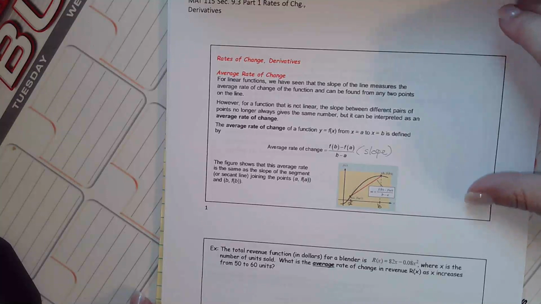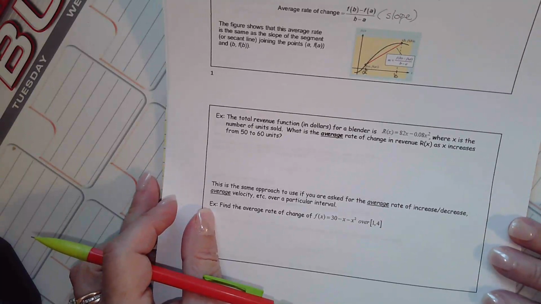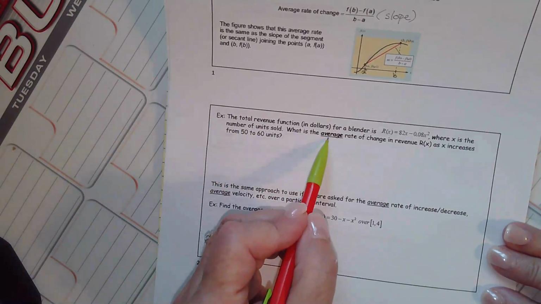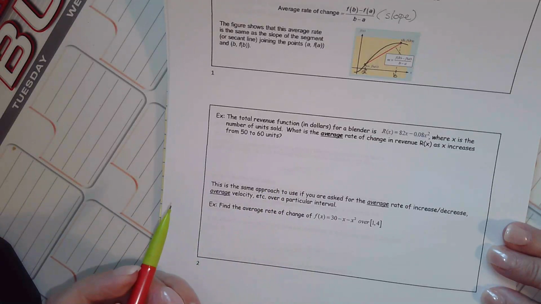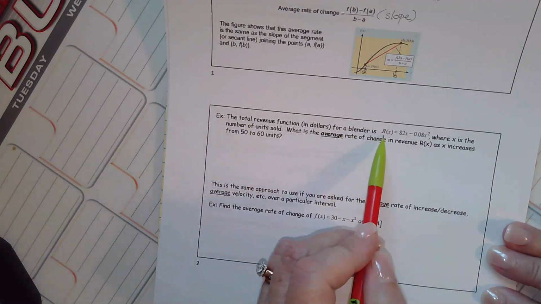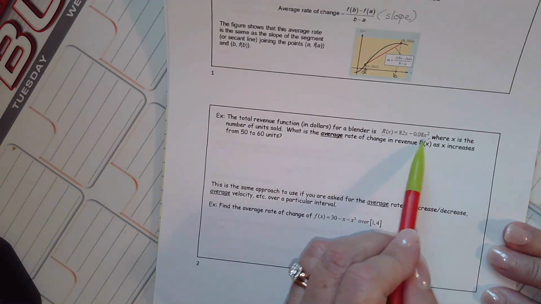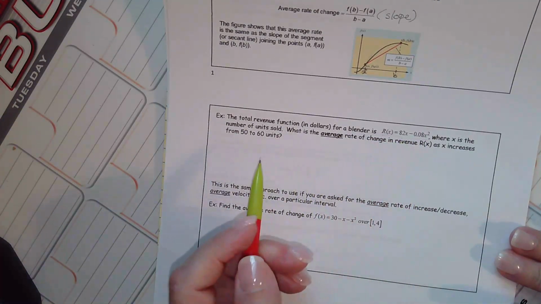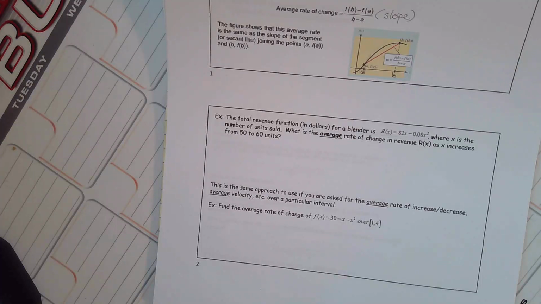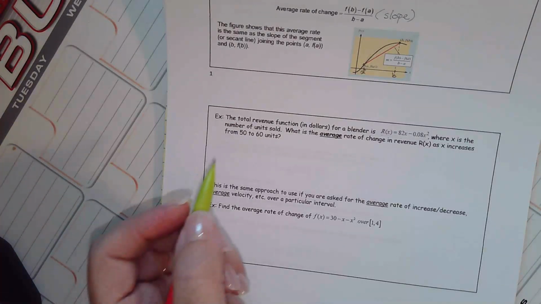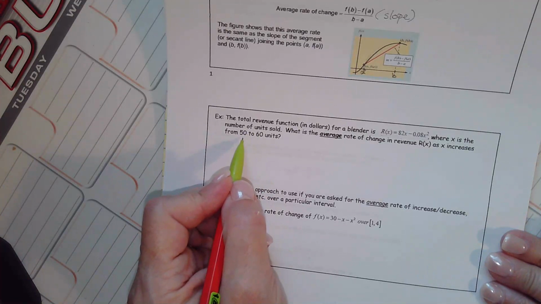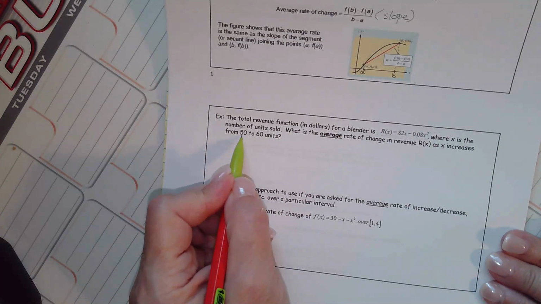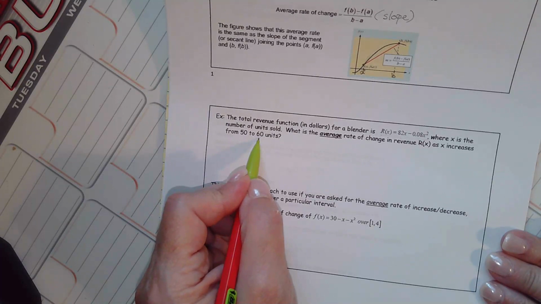So if we move on down here, and I'm going to have to move my paper up so you can see it. All right. So we're going to talk about finding average rate of change in your revenue first. We've got a function here. They've given us a revenue function, and you're going to notice it's quadratic, where x is the number of units sold. They're talking about finding the average rate of change for revenue from 50 units being sold to 60 units being sold.